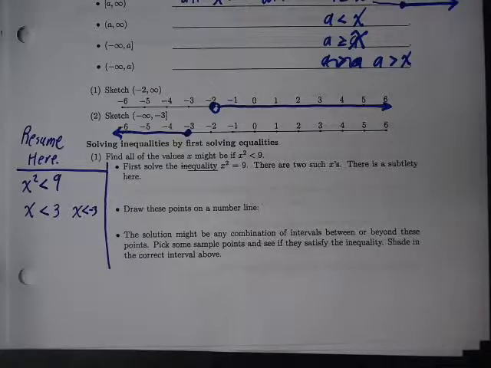Can you think of something even less than 3? Negative 1. Does negative 1 still satisfy the inequality? Yes. But let's go further. How about negative 8? Is negative 8 less than 3? Negative 8 is less than 3. But is negative 8 squared less than 9? No. So something's wrong. Something in this answer has gone amiss.